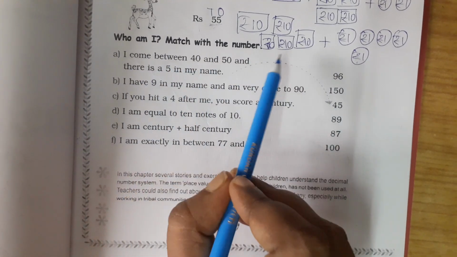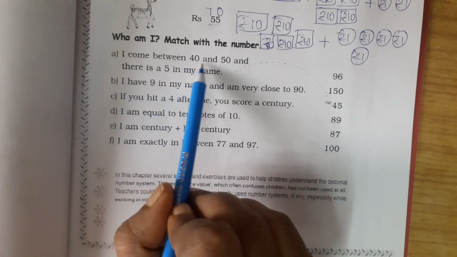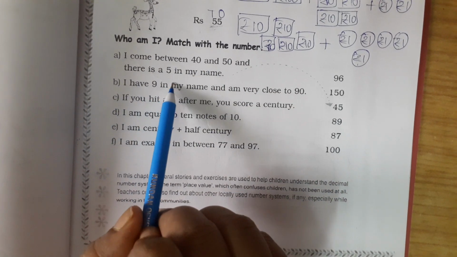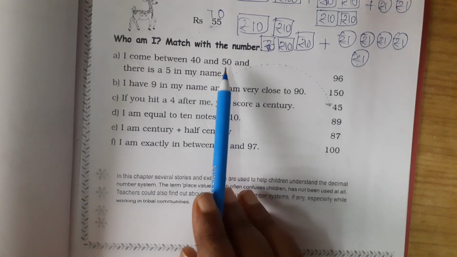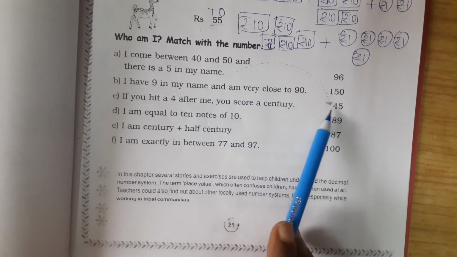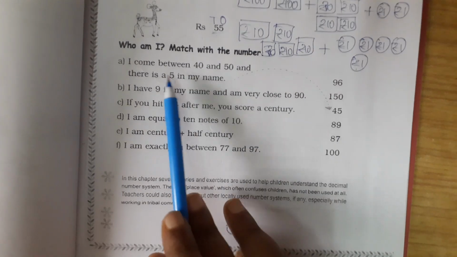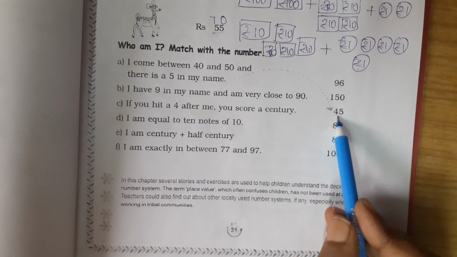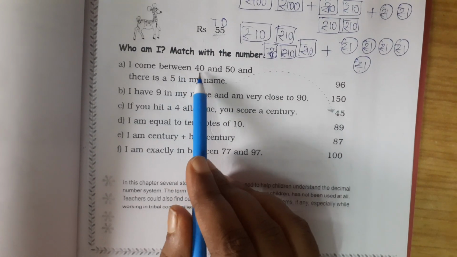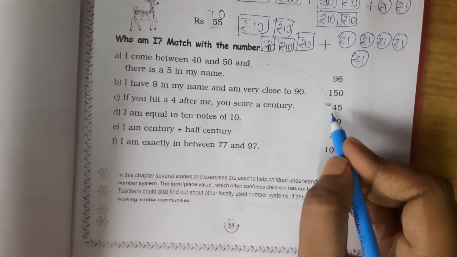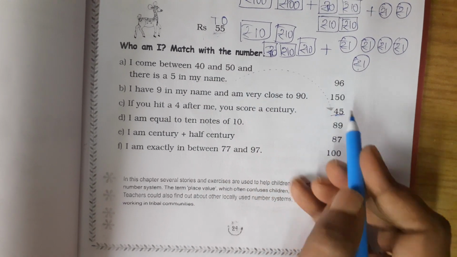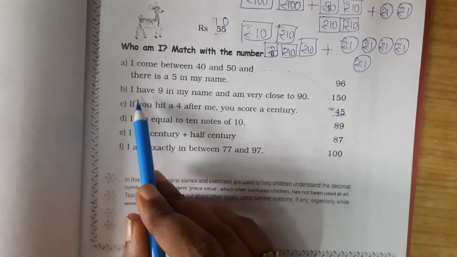Next, match with the number. I come between 40 and 50 and there is a 5 in my name. So they are given the answer, that is 45. See here, it has 5 in its name and it comes between 40 and 50. So this is the answer. Already they have matched. We will move on to the next sum.